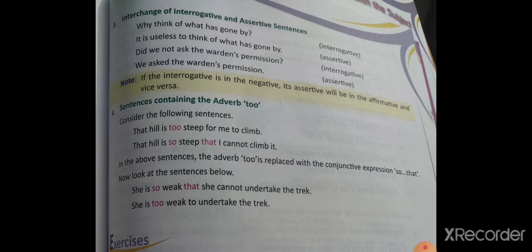There will be no usage of not in the assertive sentence, even though we don't have to change the meaning. And the same is true whenever there is affirmation in the interrogative sentence: there will be no negativity in the assertive sentence. When you do the exercise, we'll understand the examples.